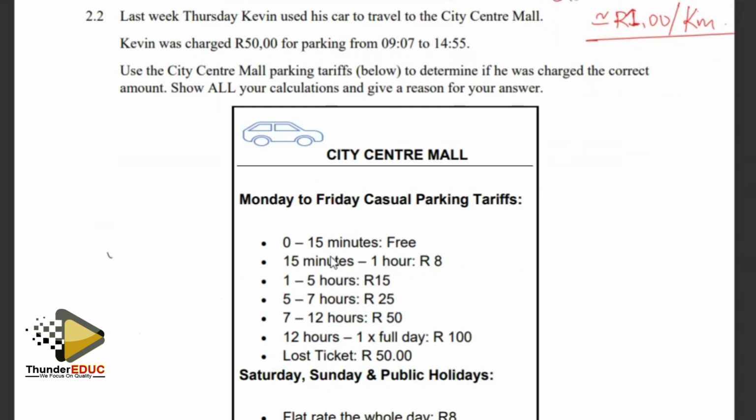Number one, we need to find out how much time he spent. So how do we find out? We take the time he left minus the time when he arrived. So 55 minus 7, you have 48.